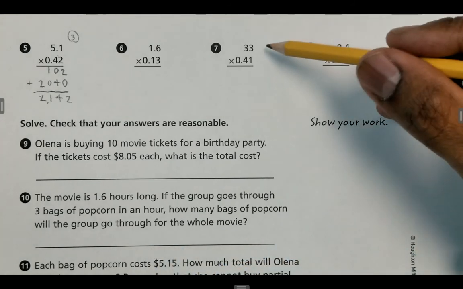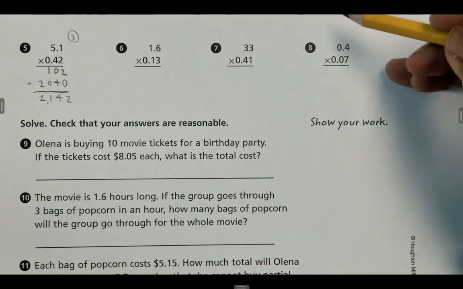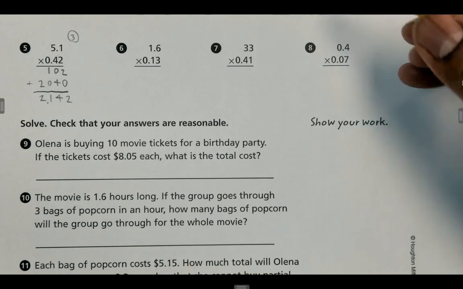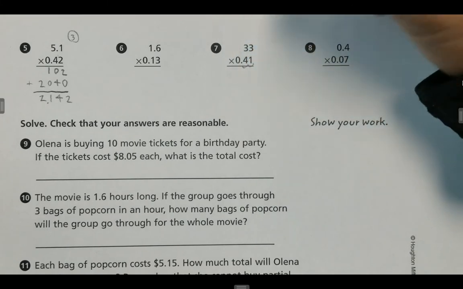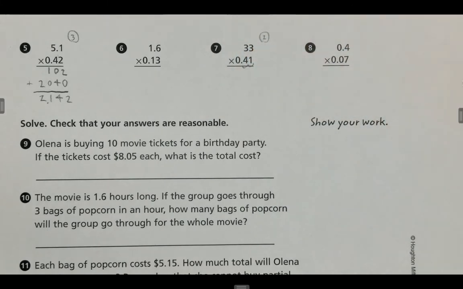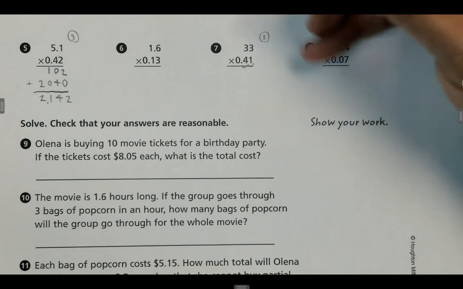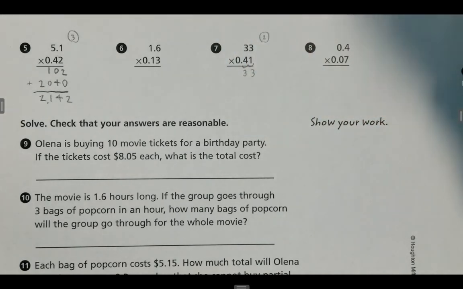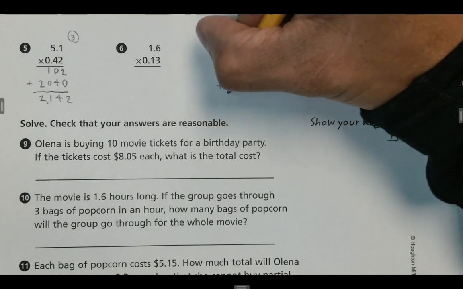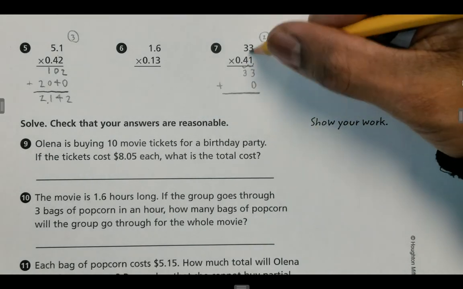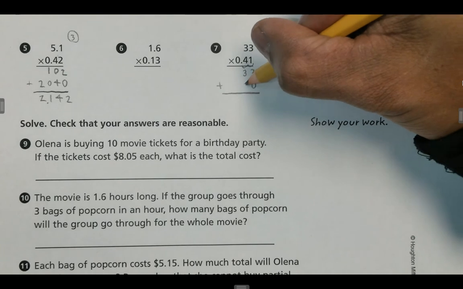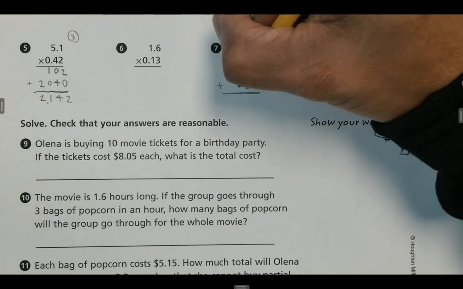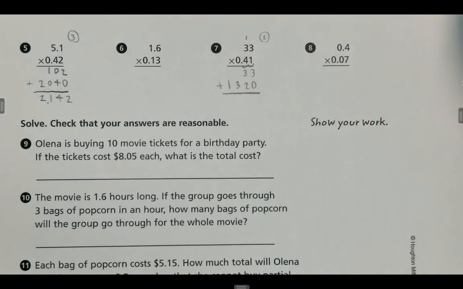Number 7. 33 multiplied by 41 hundredths. How many places do we need to push the decimal point to clear it out? Whoop, whoop. 2 pushes will do the trick. First row, 1 times 3 is 3. 1 times 3 again is 3. Second row, 0 placeholder comes down. 4 times 3 is 12. 2 comes down, 1 gets carried. 4 times 3 is 12 plus the 1 is 13.